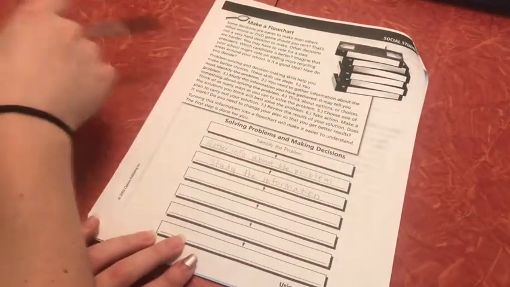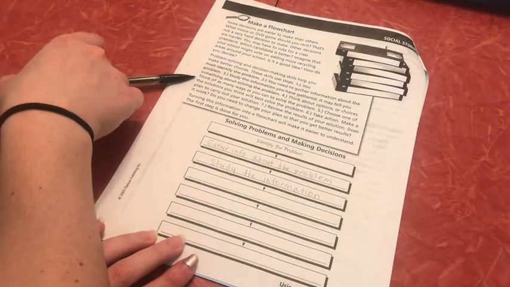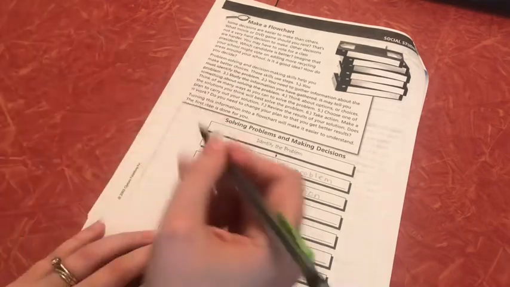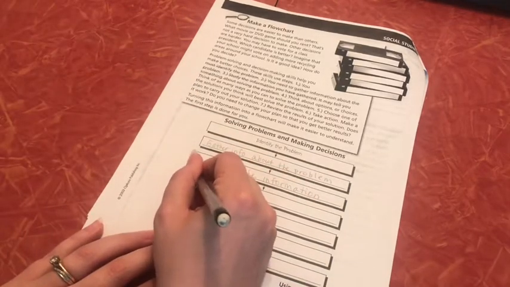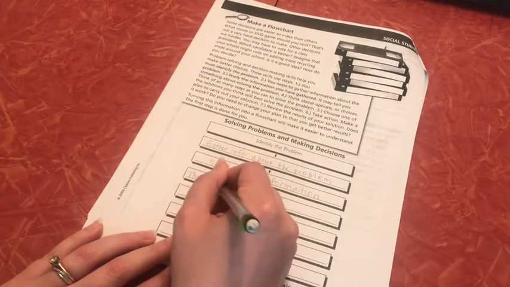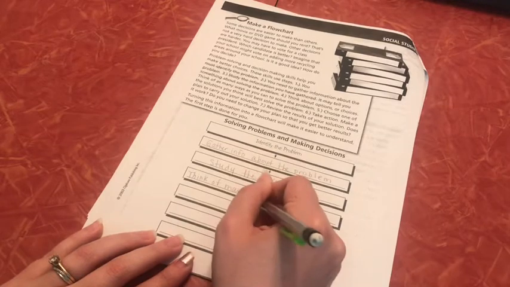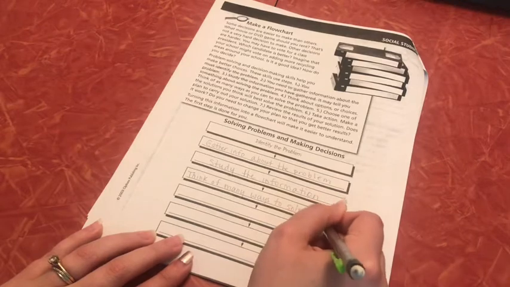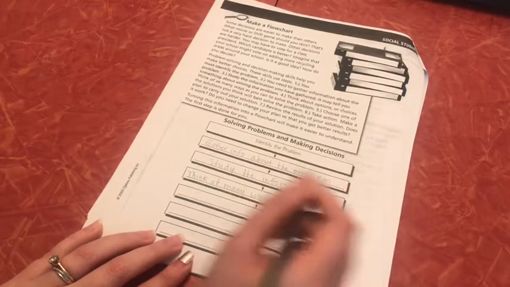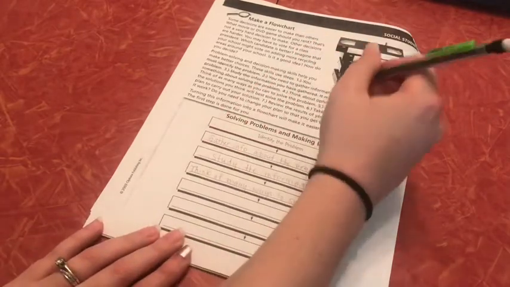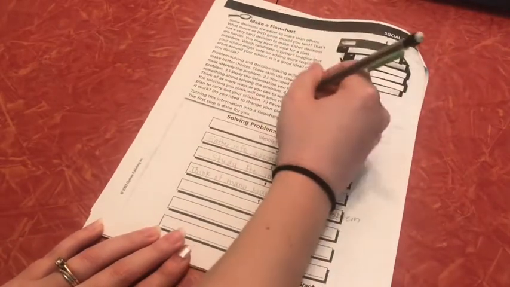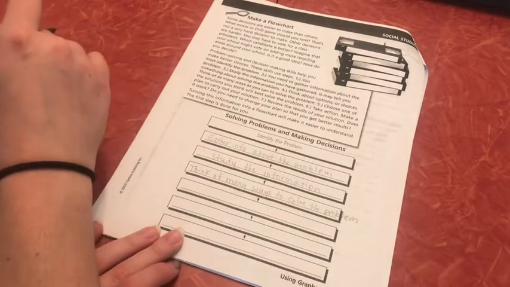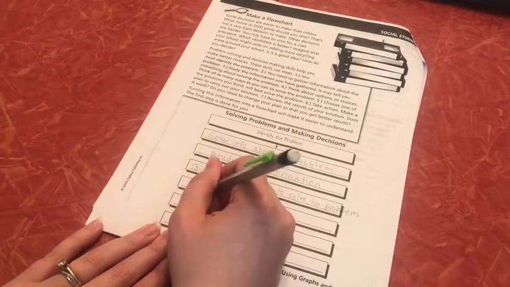Number 4, think about options or choices. Think of as many ways as you can to solve the problem. Okay, so let's say, think of many ways to solve the problem. That didn't exactly fit, but that's okay. Number 5, choose one of the solutions you think will best solve the problem. Choose the best solution.